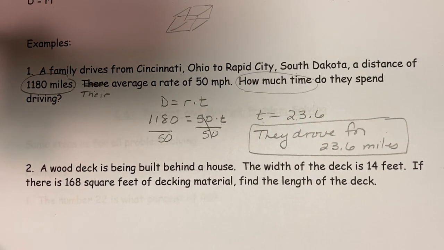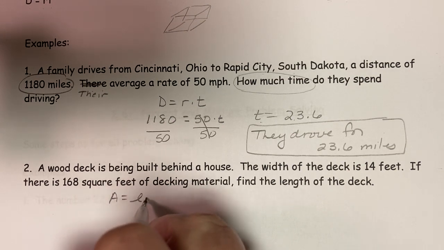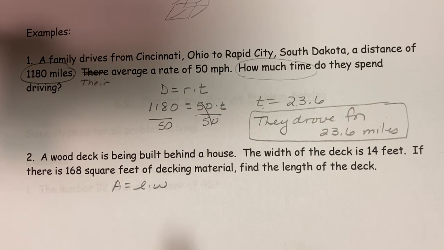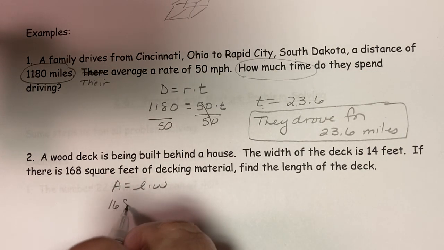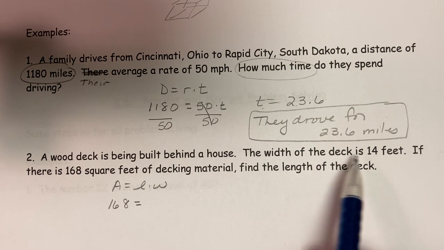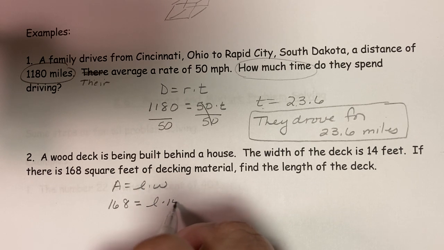Let's look at number 2. So a wood deck is being built behind a house. The width of the deck is 14 feet. If there's 168 square feet of decking material, find the length of the deck. Which formula do you think we're looking at? Well, we're going to be looking at area equals length times width. Let's plug in what we know. We know that there's an area of 168 square feet. We know the width of the deck is 14, and we're looking for the length. So it's going to be L times 14.